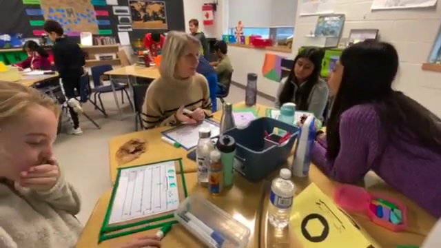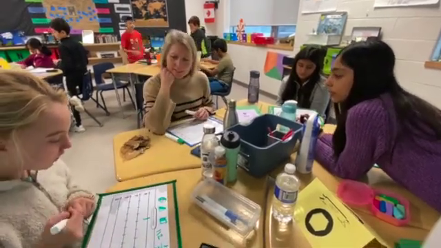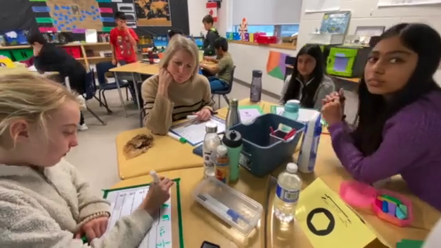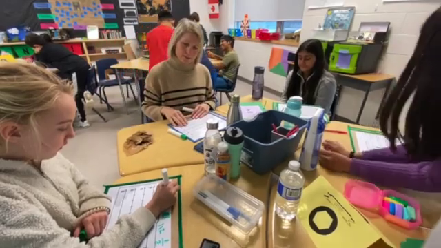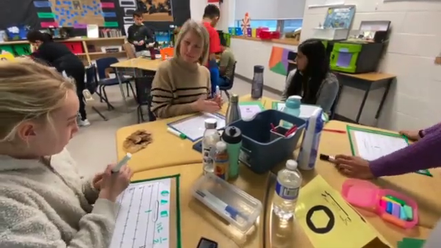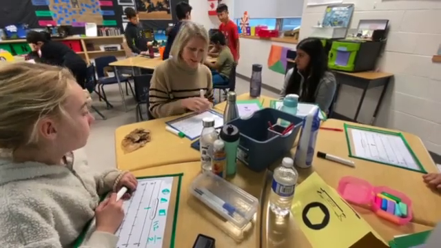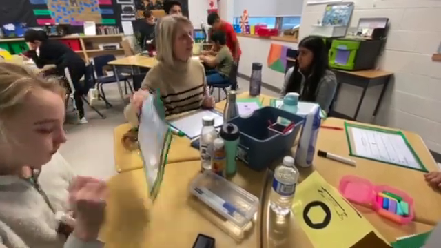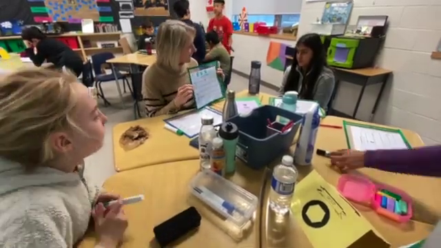With one colored in, there's 4 pieces. And tell me why you think this is still 1/2. Because this is still half of this. So it's still half of the circle. It's still the same amount of the circle. Is there a different way that we could write that? How would we describe how much the shape is?